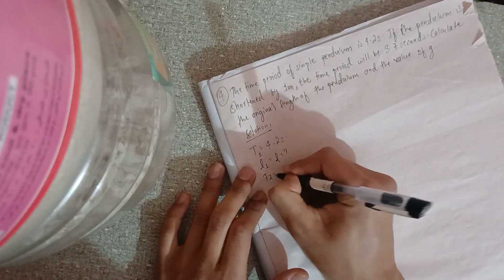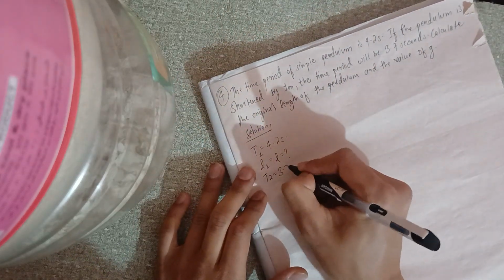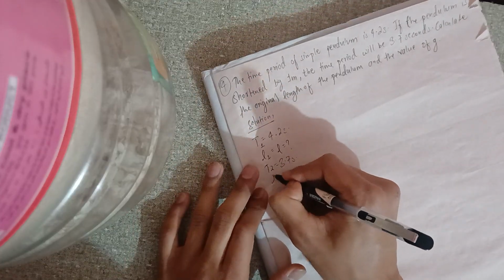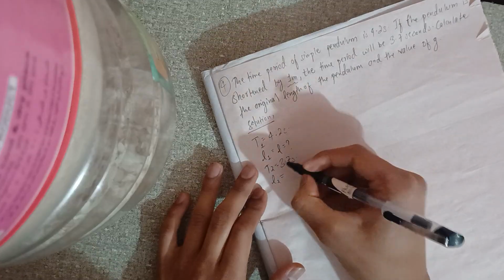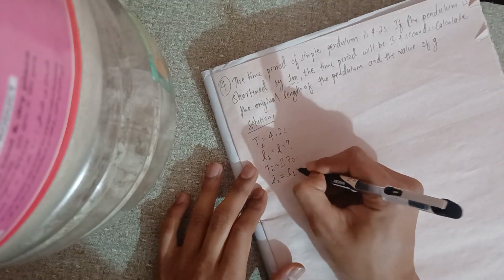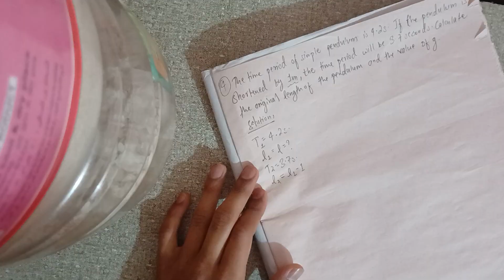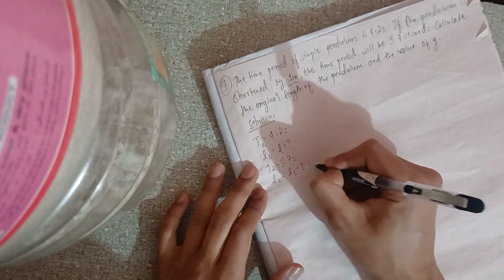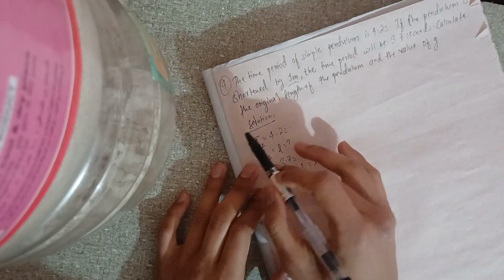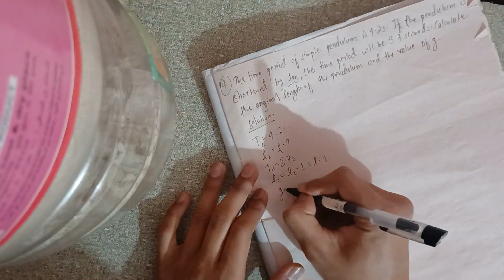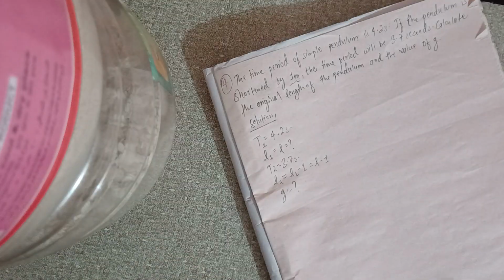And T2 is given to us, that is 3.7 seconds. L2 is shortened by 1 meter, so L2 will be equal to L1 minus 1, that is L minus 1. So calculate the original length of the pendulum and the value of g.